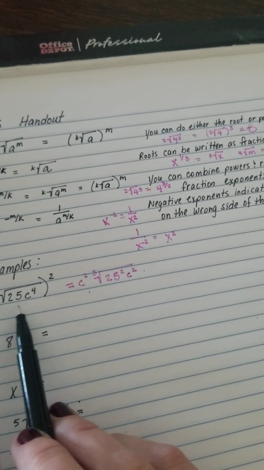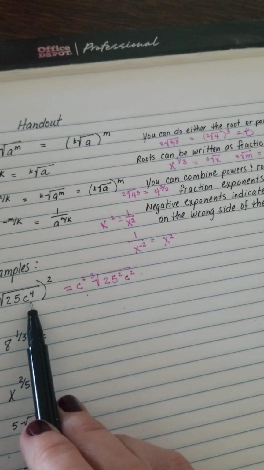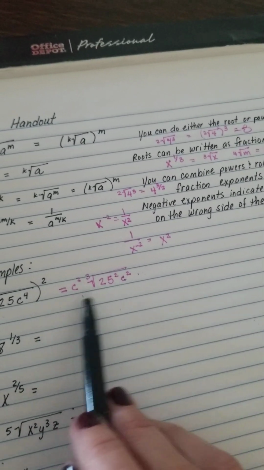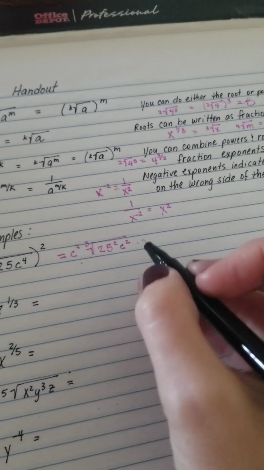You can also do it the other way. You could do the cubed root of c to the 4th, and you'd get 1c on the outside, 1c on the inside, and then you'd square it, and you'd end up with this. So either way, we can do it, whichever way makes us the happiest.